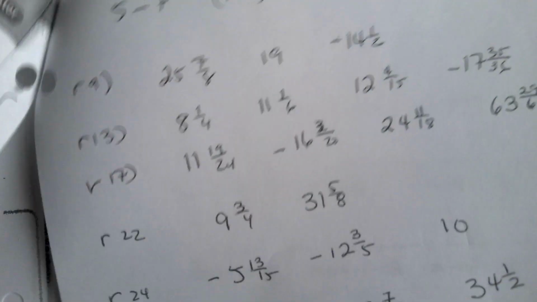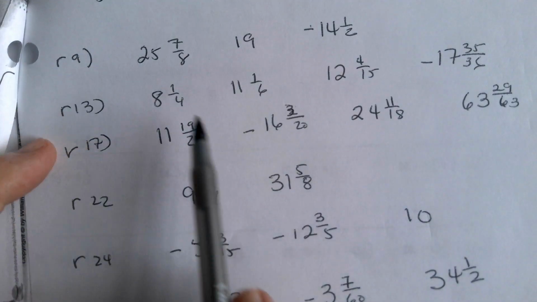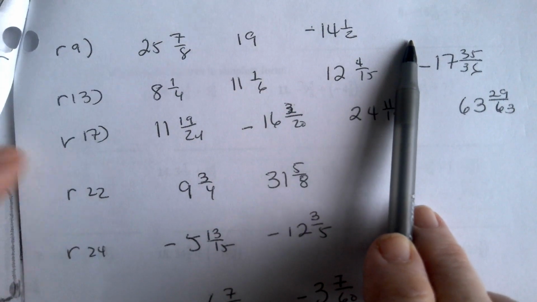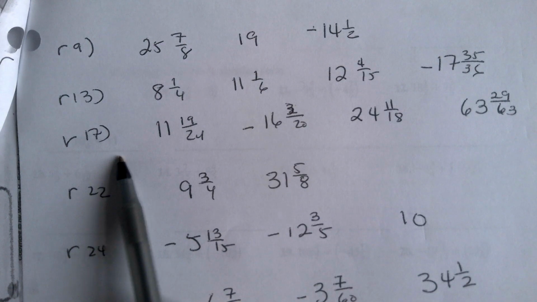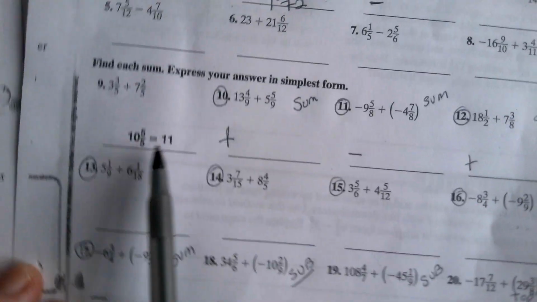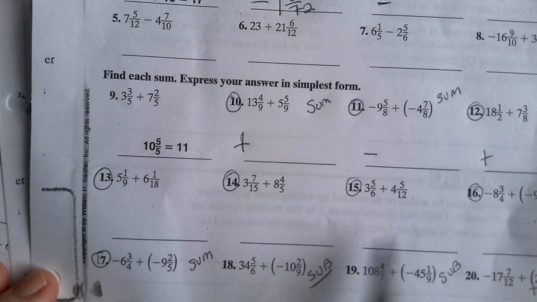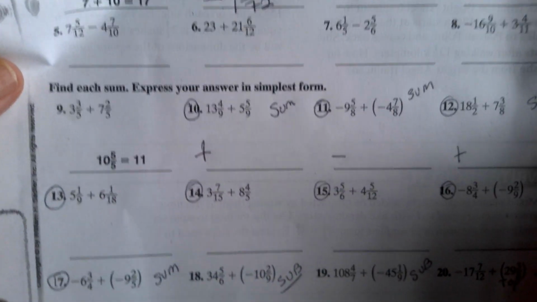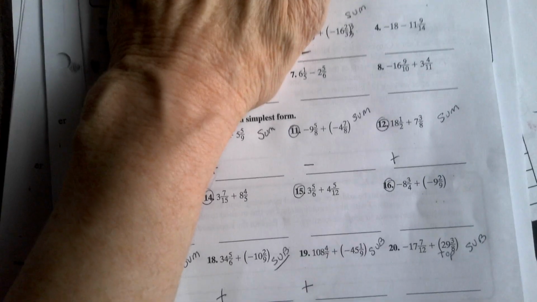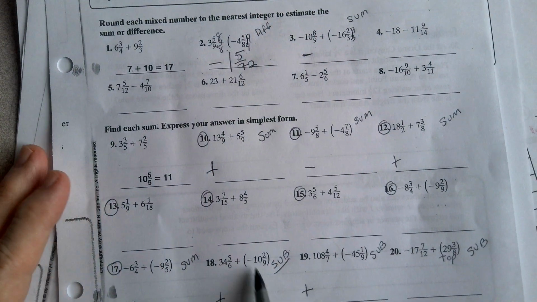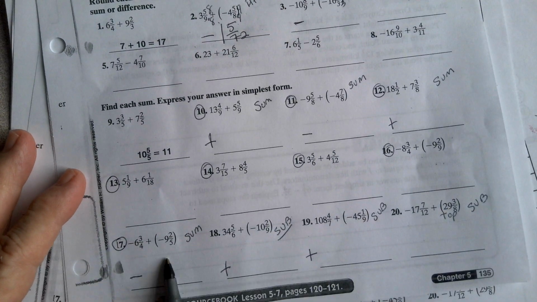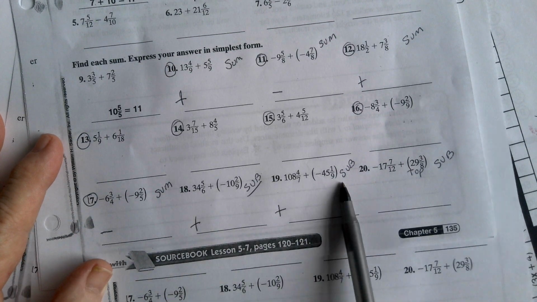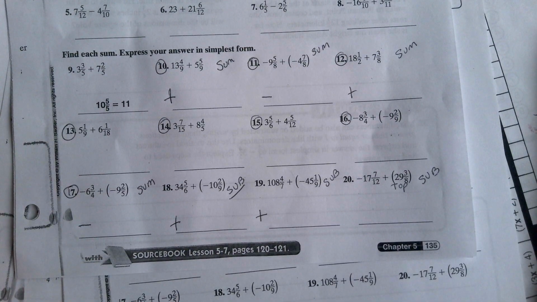Here is your answer bank. These are the answers for problems from row 9. These are the problems from row 13. These are the problems from row 17, which are these here. So row 9, row 13, row 17. I'm not going to talk anymore. I'm going to let you have the rest of the period to go ahead and get these done. Again, the first 2 rows completely sum up to 17, and then the last 3 subtract, subtract, subtract. Can you handle that? All right.